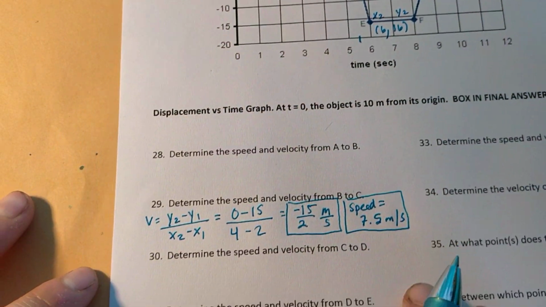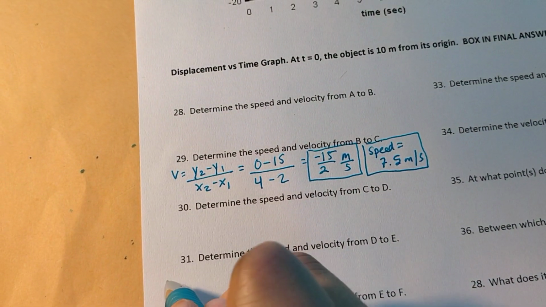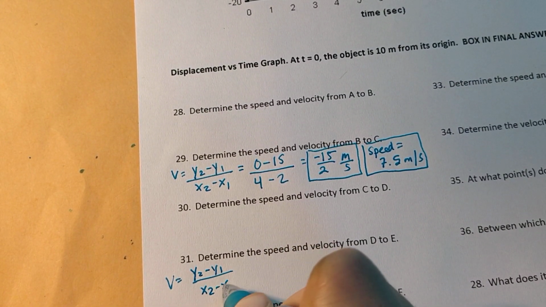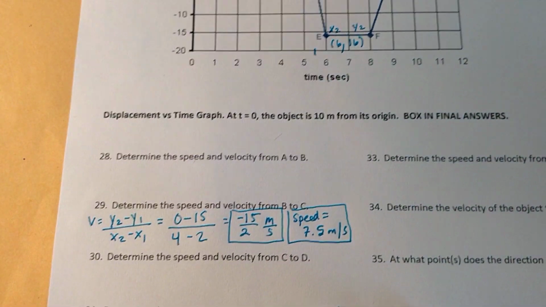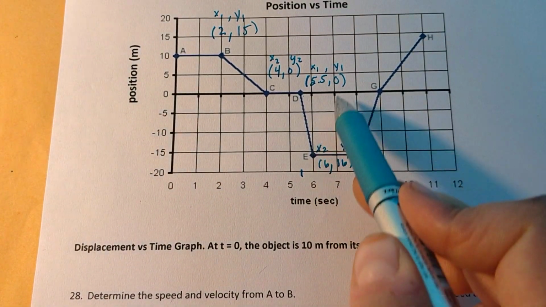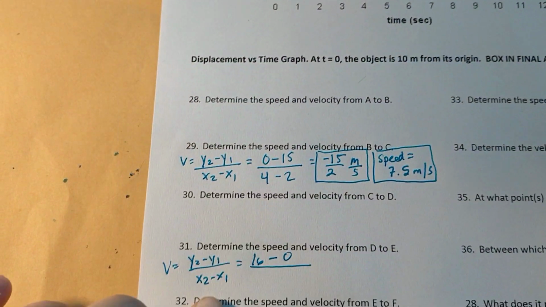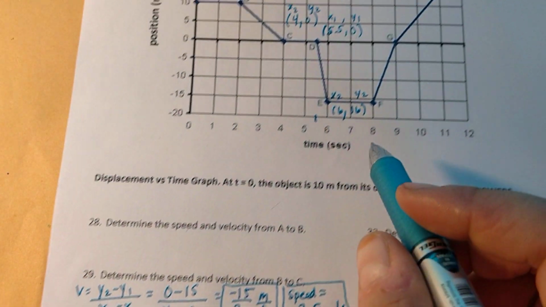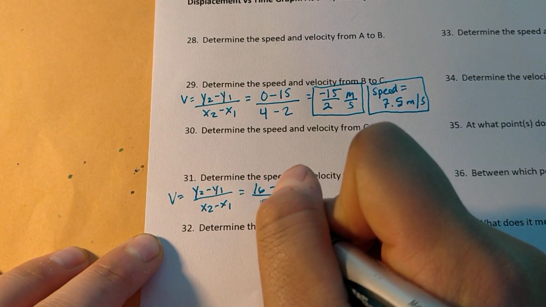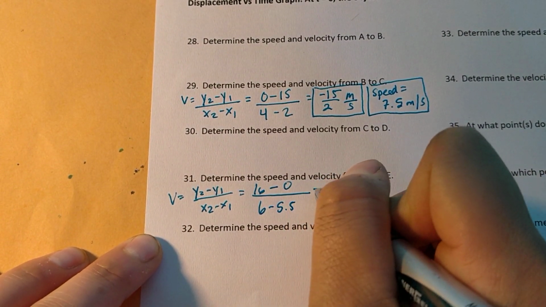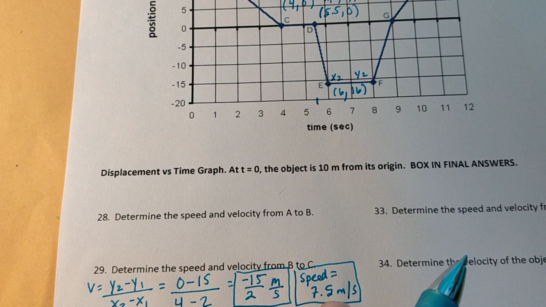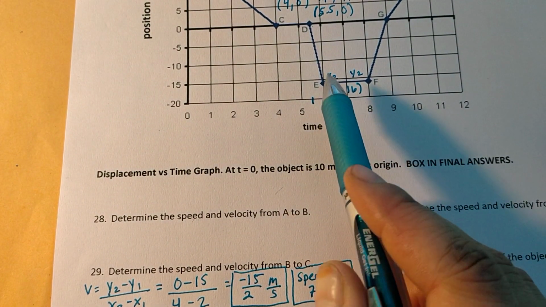From D to E, the velocity equals y2 minus y1 over x2 minus x1. Same thing as before. My y2 in this case is 16, and my y1 is 0, divided by x2, which is 6, minus x1, which is 5.5.